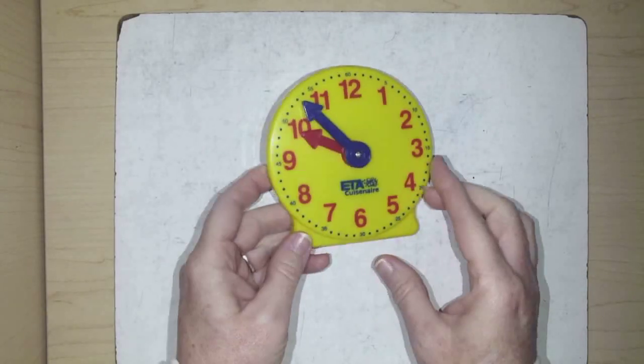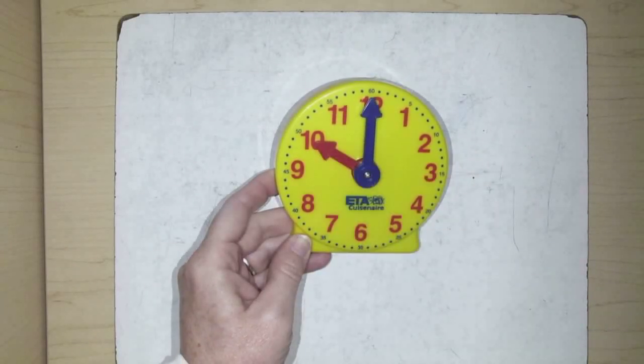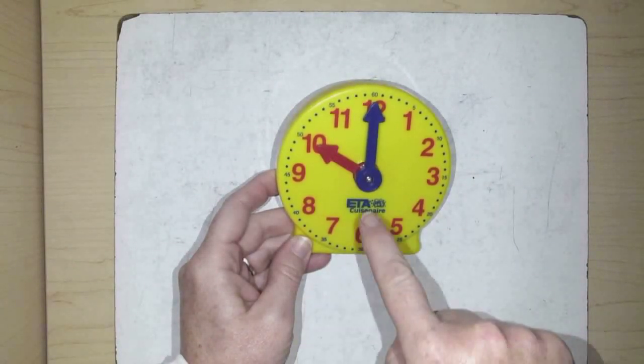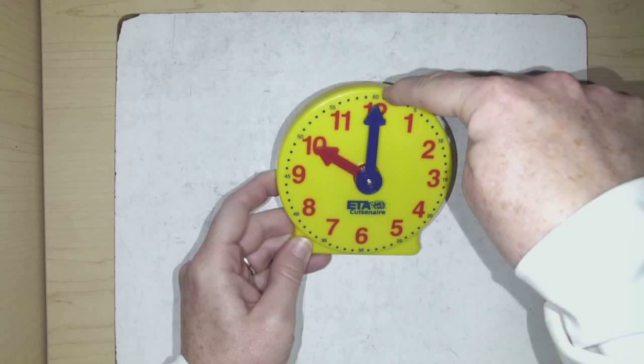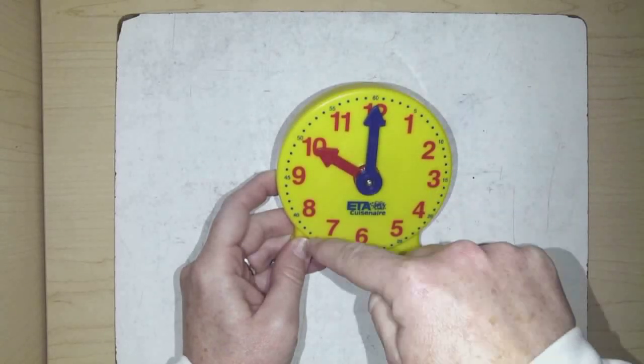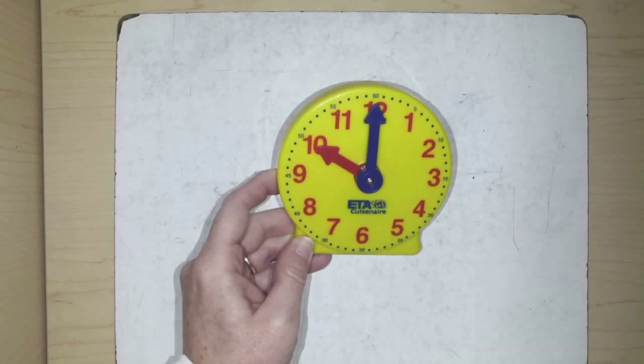Okay, and our clock here has two hands. We have this long blue hand, and the blue hand tells us the minutes, and the red hand tells us the hours. All right, so if it's the hours, you cannot have an hour that is larger than 12. You can't have 14:15 or 14:40 or 14:25.